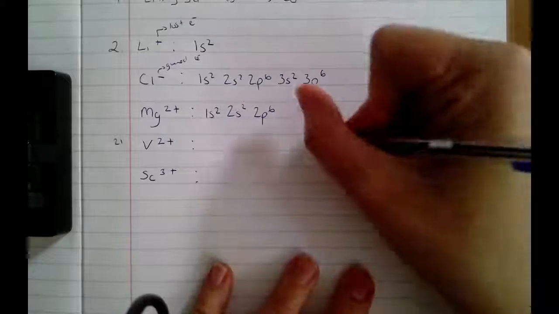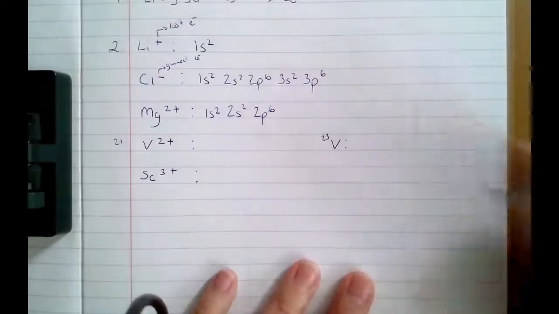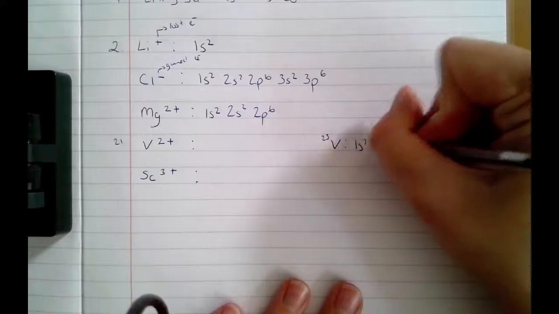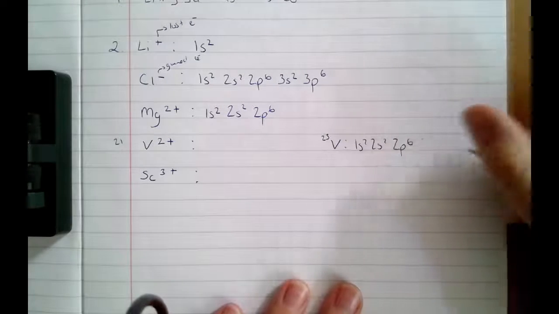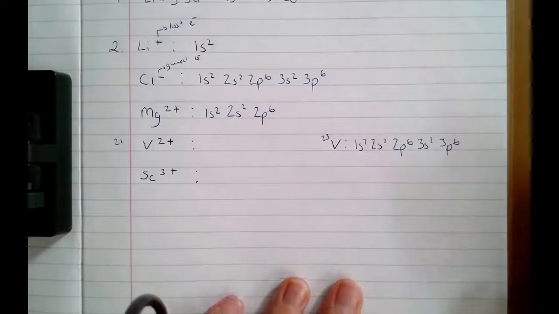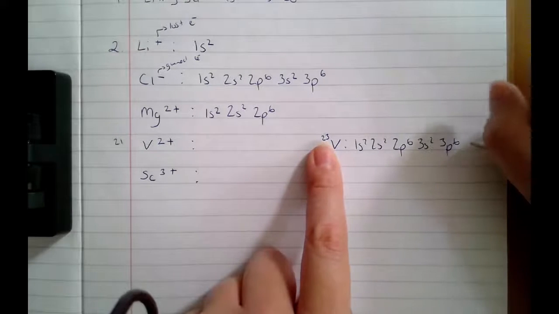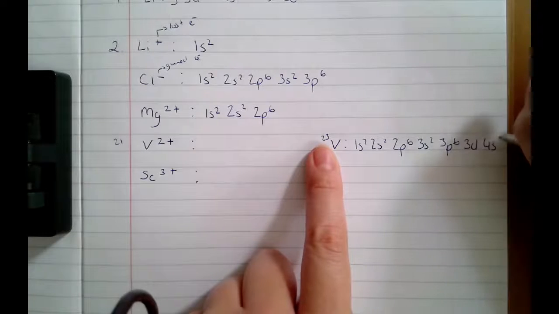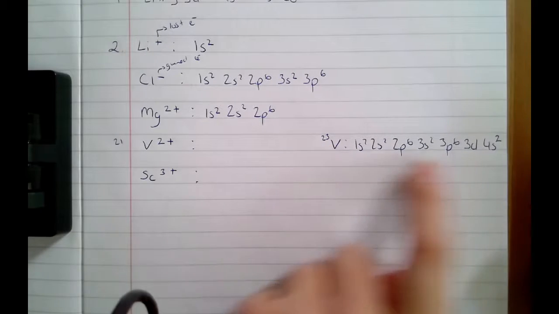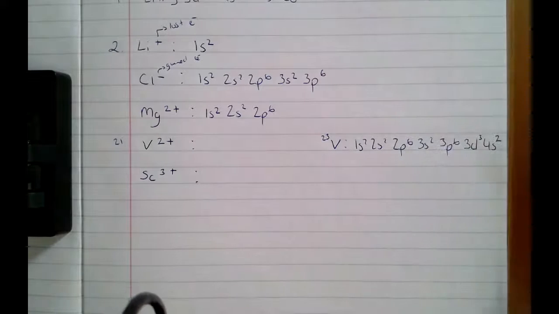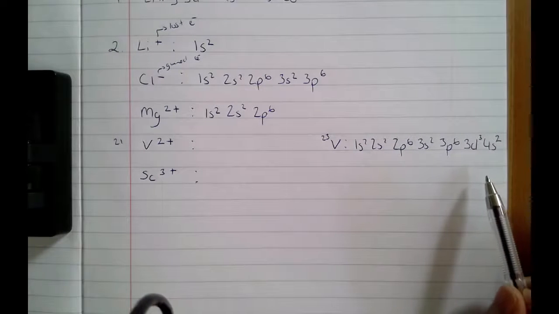So when vanadium is an atom and it has 23 electrons in total, it's 1s2, 2s2, 2p6, there's my first 10, 3s2, 3p6, there's 18. I've got another 5 to go. I've got 3d, and then I've got 4s. I put 2 into my 4s because it's lower in energy, and that leaves me with 3 in 3d. So there are my 23 electrons.